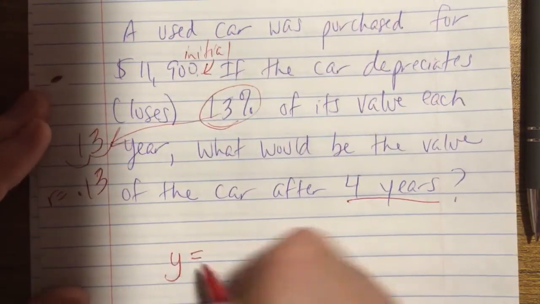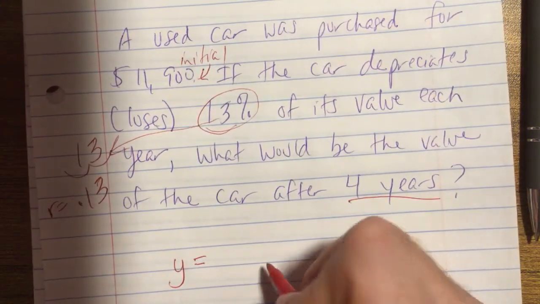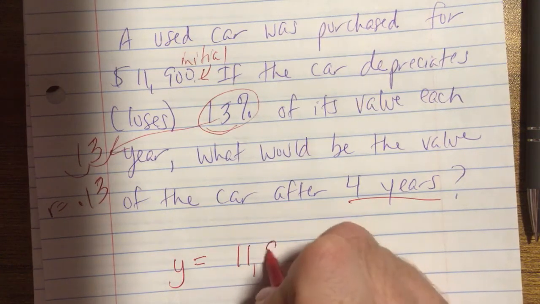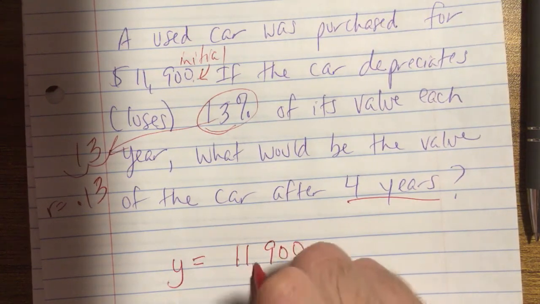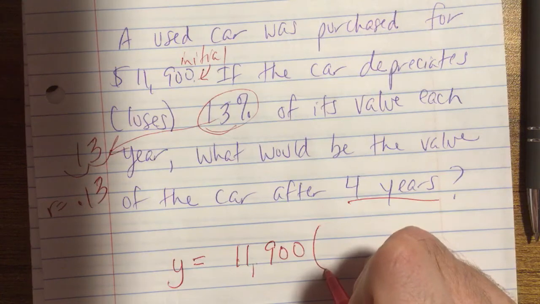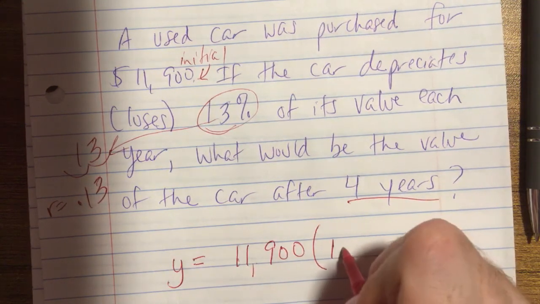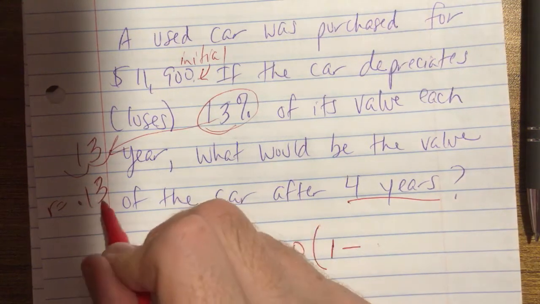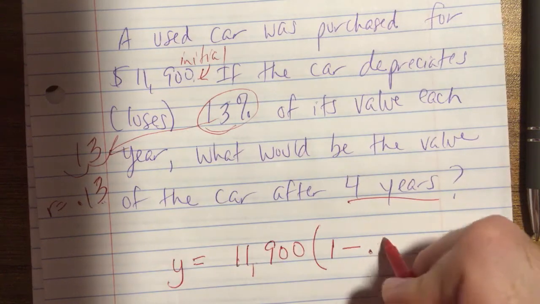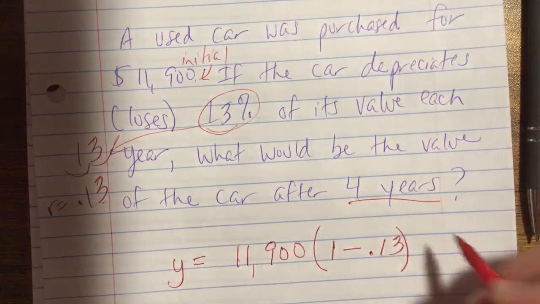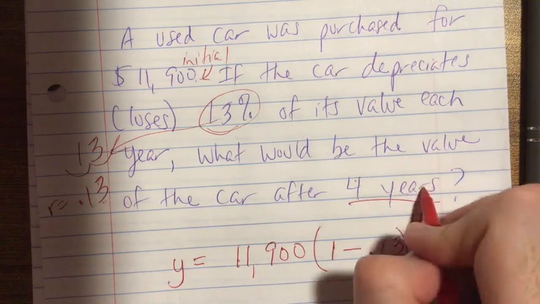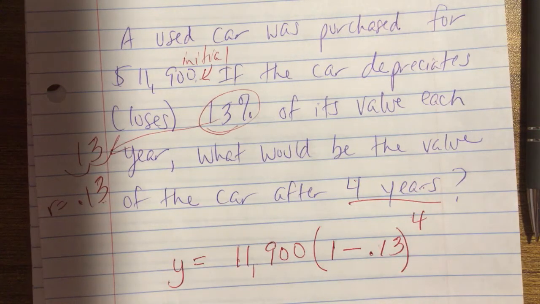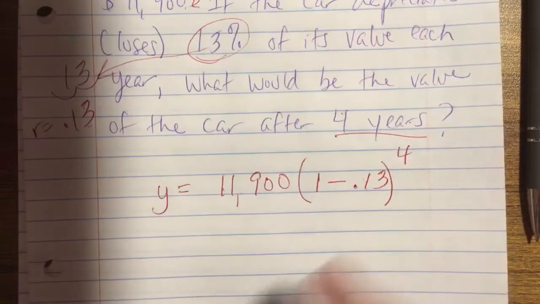So we're going to use this equation. Y is equal to A. A, remember, is your initial amount, which would be the initial purchase price, which is 11,900. Open parentheses. And then we're going to take 1 minus the rate as a decimal, and we already have done that. So we're going to take off 0.13 off of that, raise it to the 4th power since we're interested in how much the car would be after 4 years. And we would do that on the calculator.